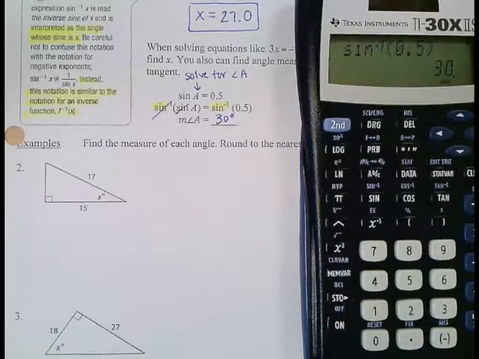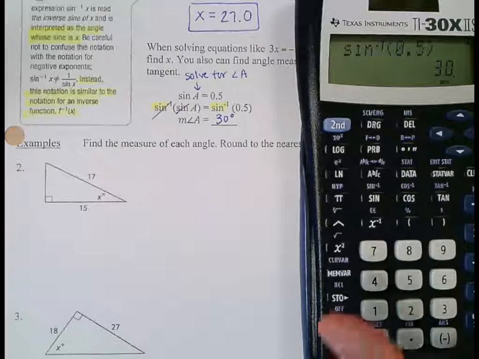Okay, any questions on that? We have a couple examples to go through using it, but that's another thing you want to make sure you know: where to find it and how to use it on your calculator. If you're not quite sure at this point, I can help you when there's time to work.